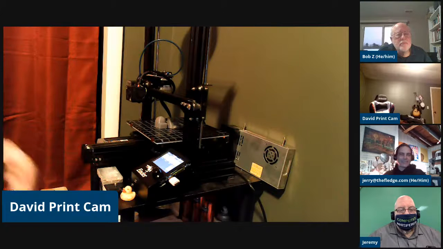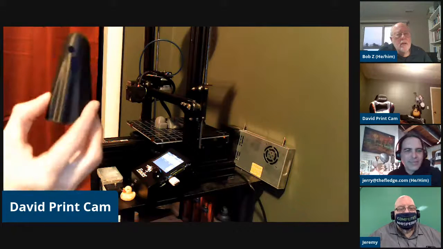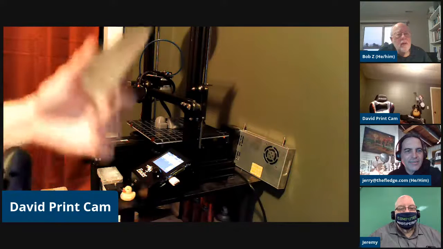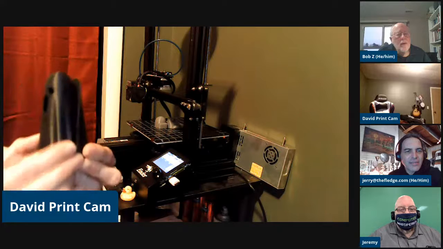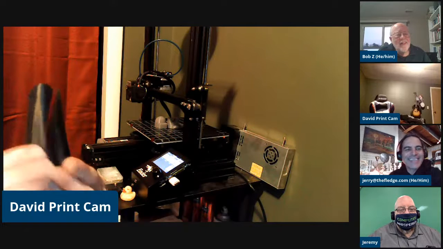Yeah. I printed a little ghost thing. It's actually half a ghost on this one. It's a little ghost thing, and then here's the other half. And this is really cool because you put it on a window, and then it looks like it's going through the window. Oh, nice. So that was kind of a cool one.